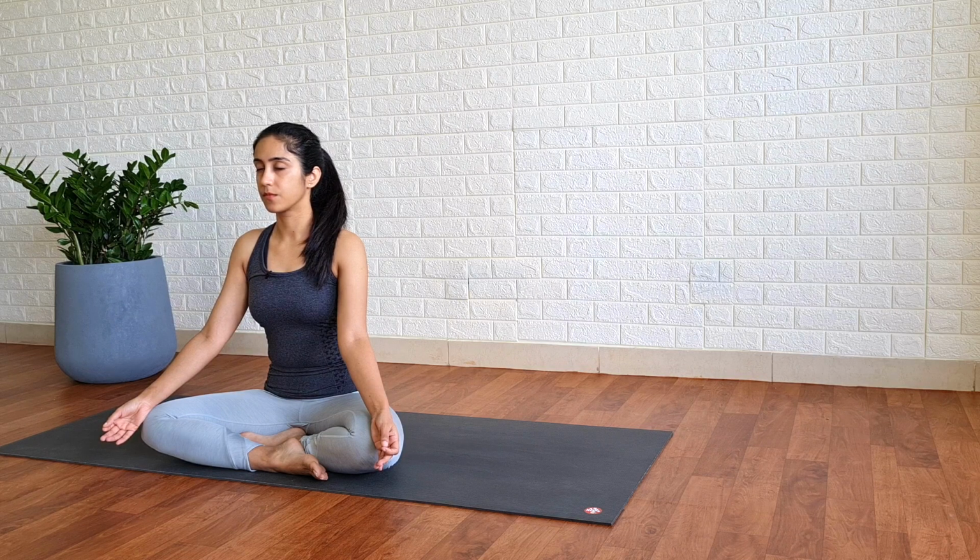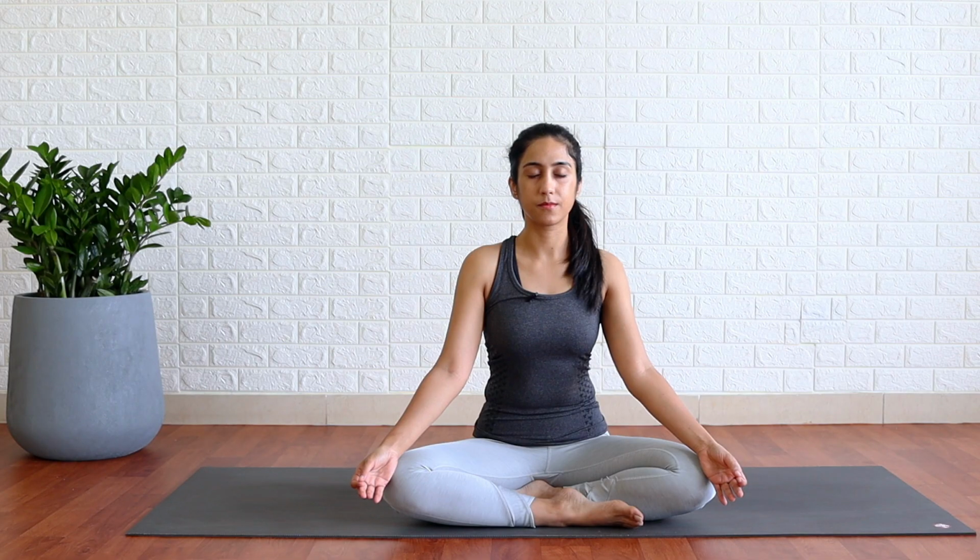Finally, become aware of the whole breathing process from the nostrils to the abdomen and continue observing it for some time.